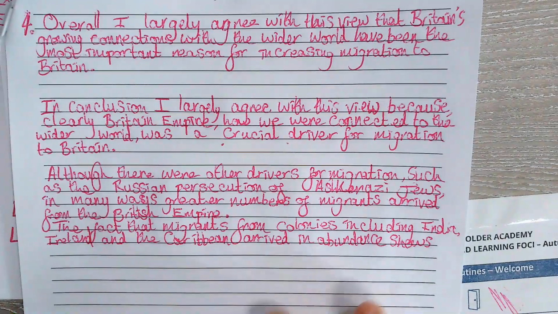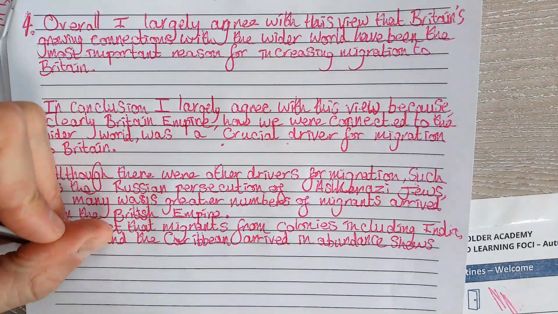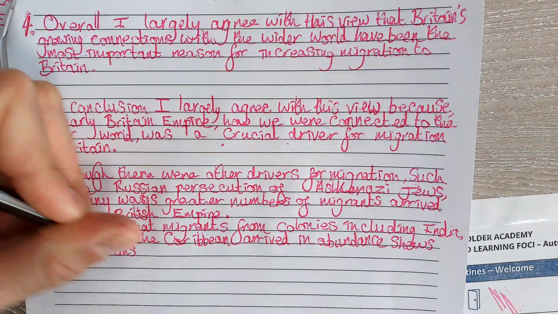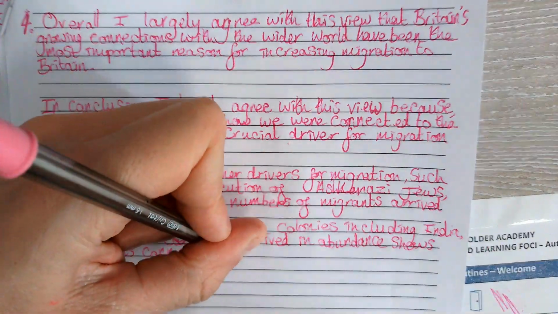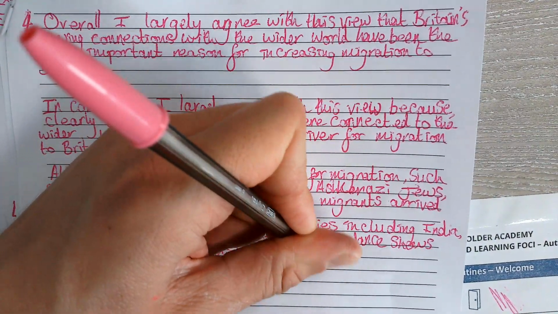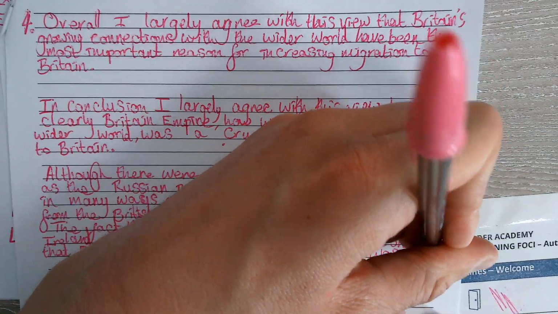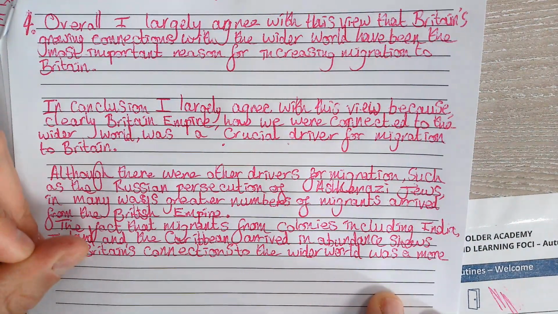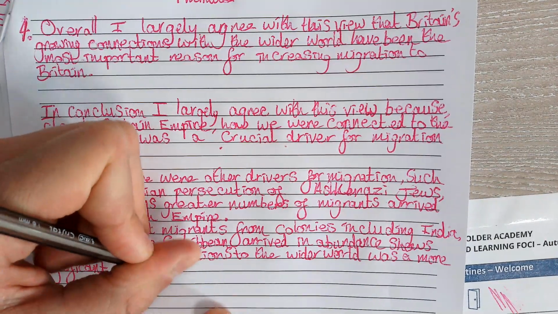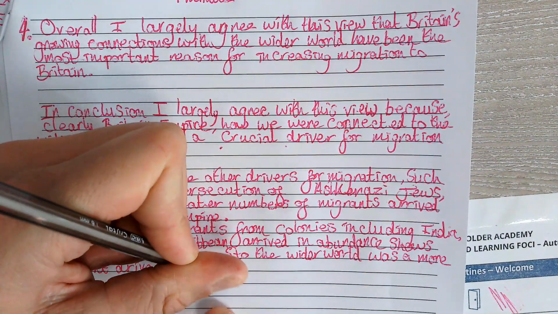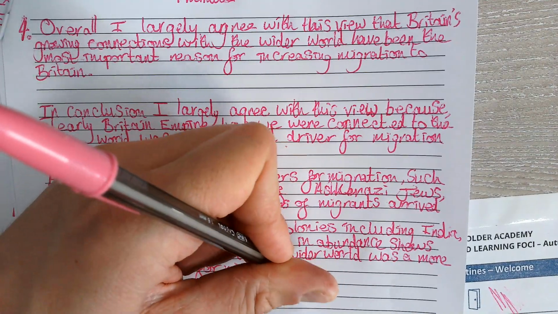So we'll use the statements, the fact that, shows that, Britain's connections, remember apostrophe for Britain's, it's possessive over the connections, it belongs to it grammatically. Britain's connections to the wider world was a more significant driver for migration. Full stop. And that's it.